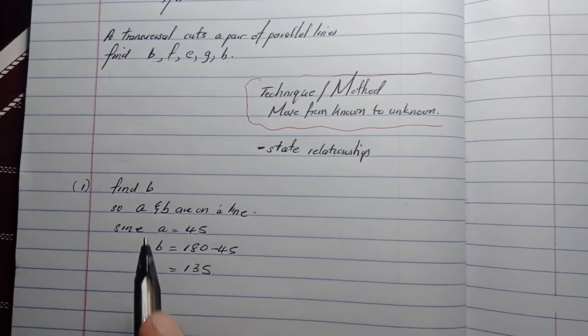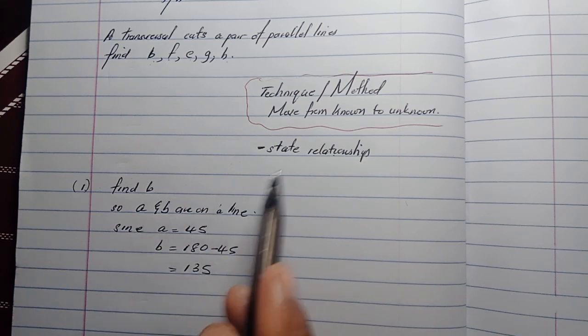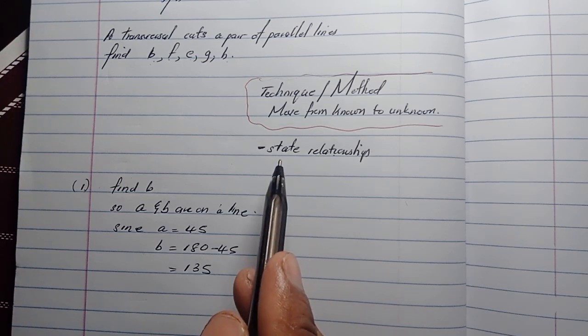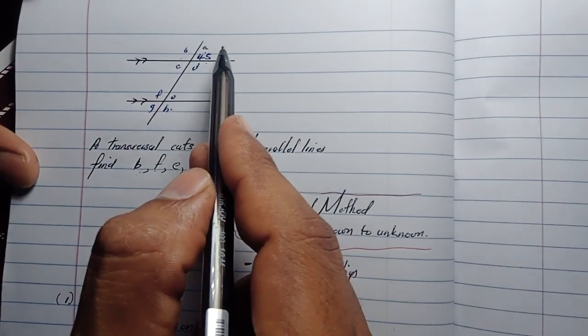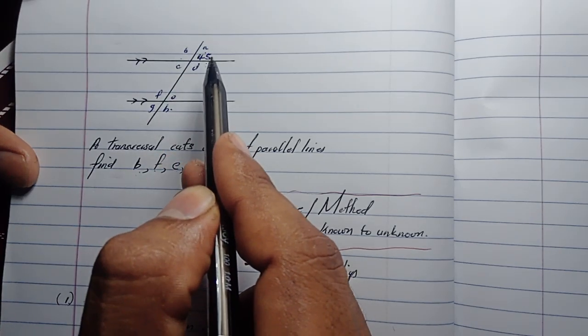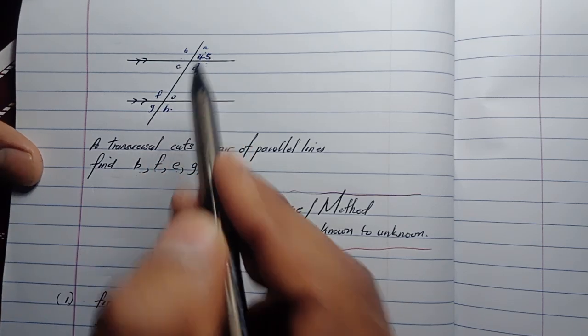So you can see what we're doing here. We must know the relationship between what you know and what you do not know. We know what is A. We do not know what is B. But the relationship is that A and B are on the same line.